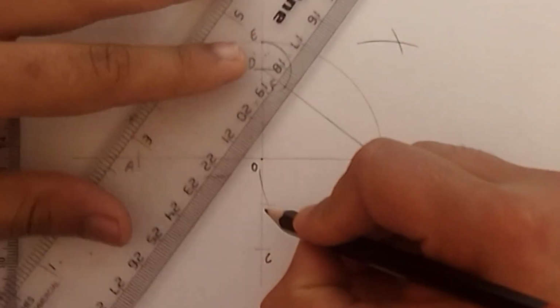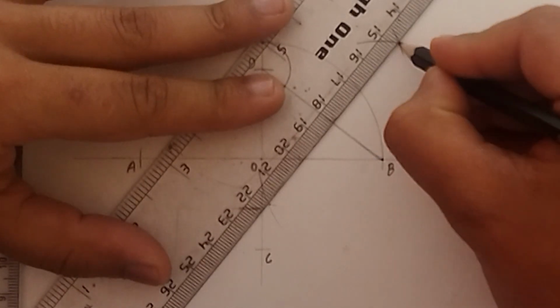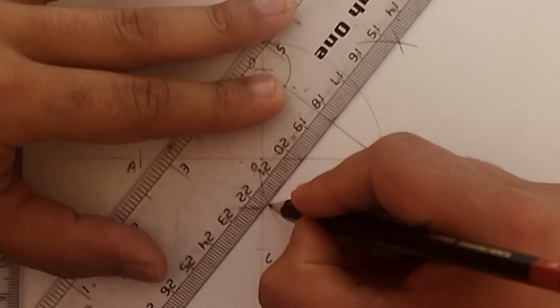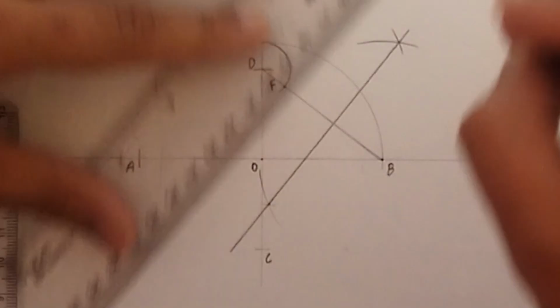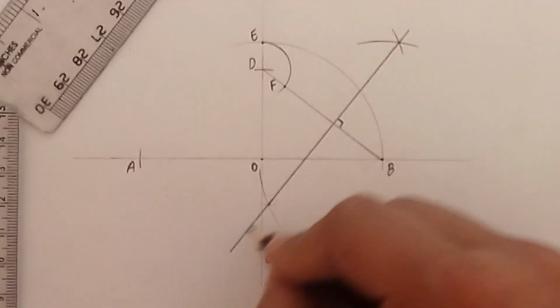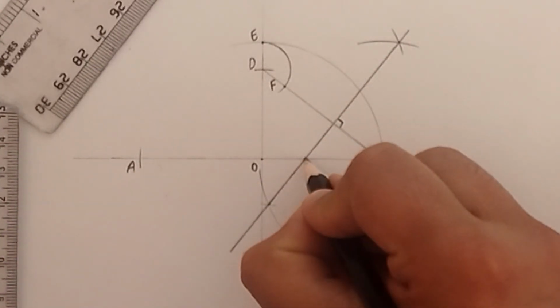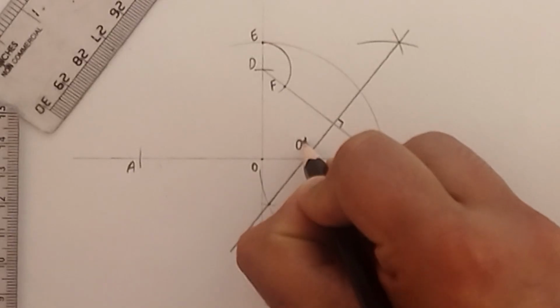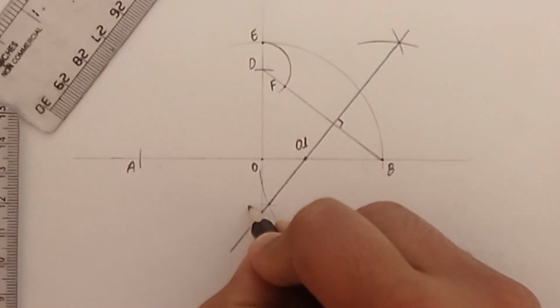Join these 2 points and extend as well. Now it is a perpendicular bisector of the line BF, and this perpendicular bisector, when extended, cuts our horizontal line AB at O1 and our vertical line CD at this O2.